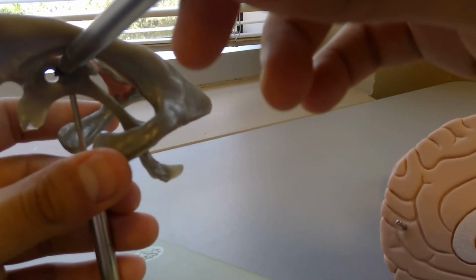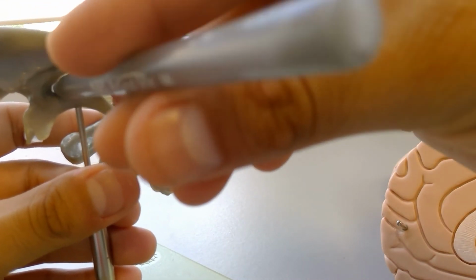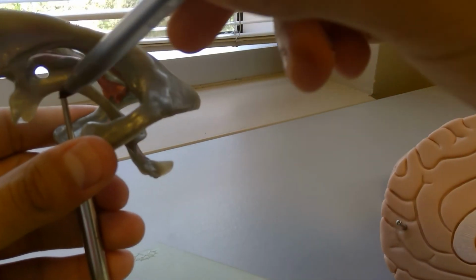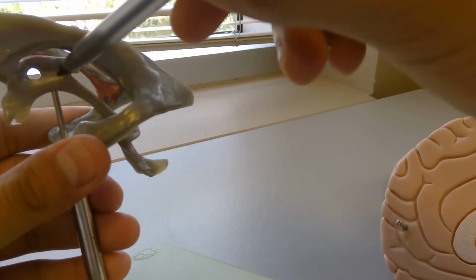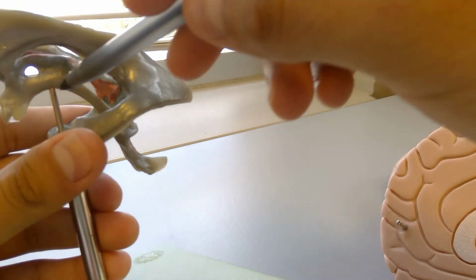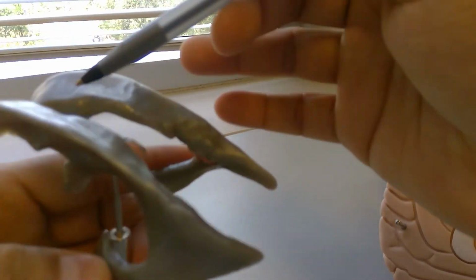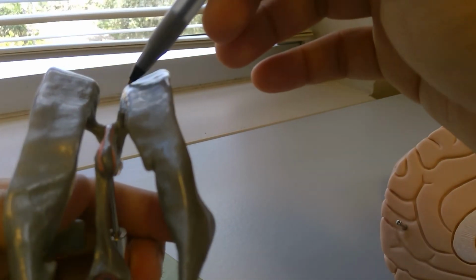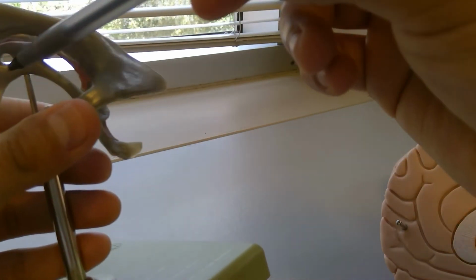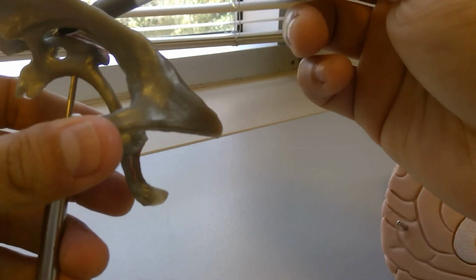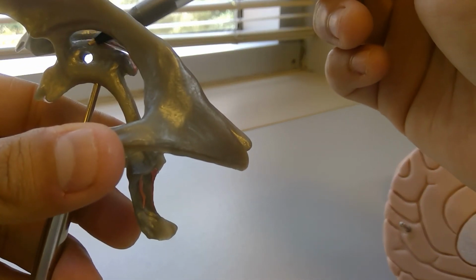See this hole here? That's where the interthalamic adhesion goes through. That's why it's got that hole in there. Okay. So here, the interventricular foramen of Monro. Then the third ventricle here. So not to get confused, in between the lateral ventricles and the third ventricle, you're going to have that interventricular foramen here.